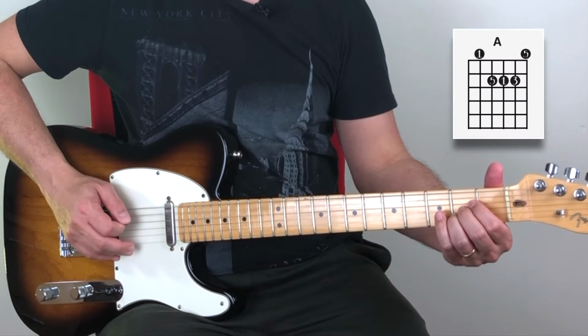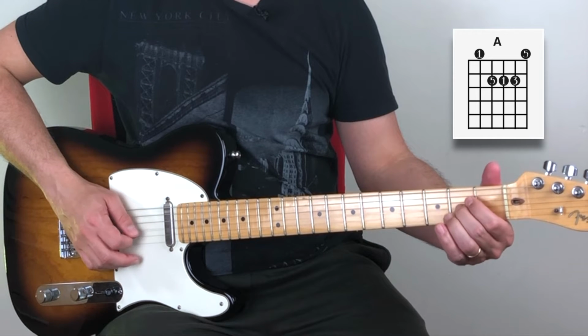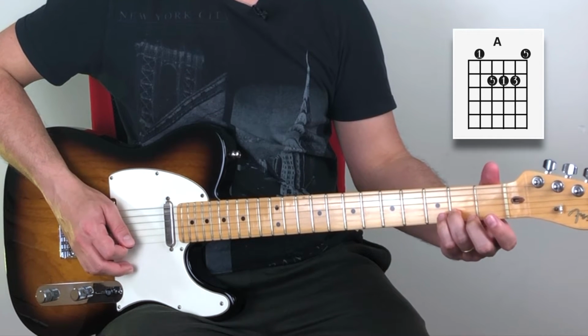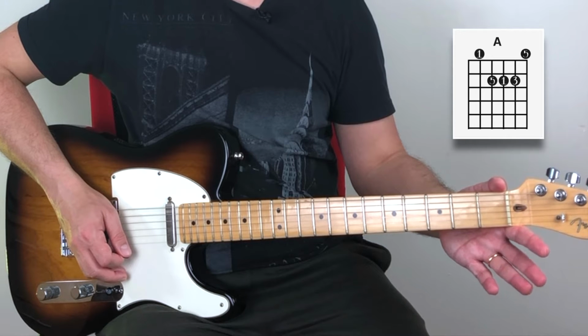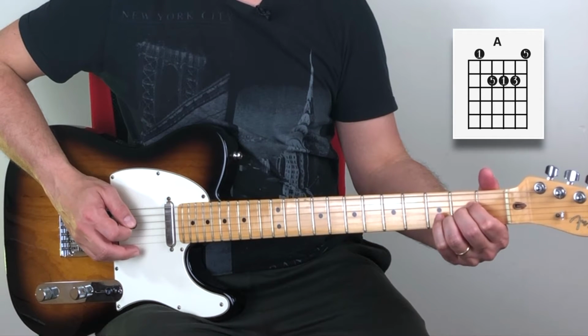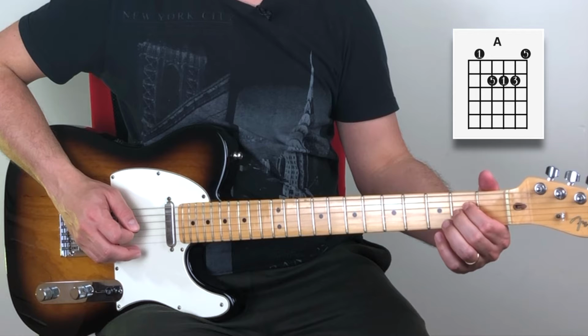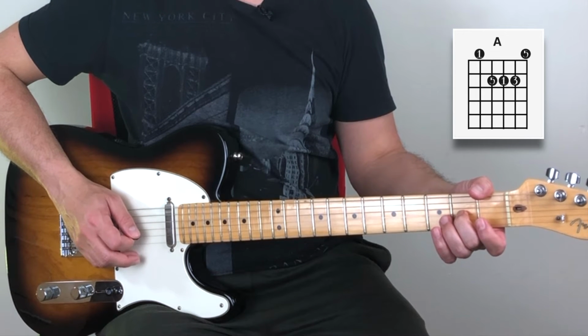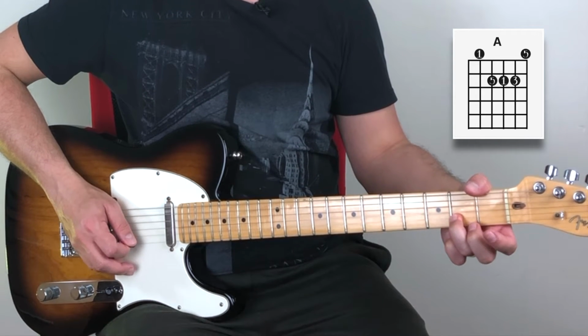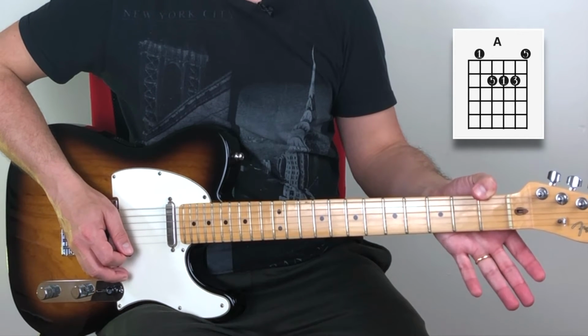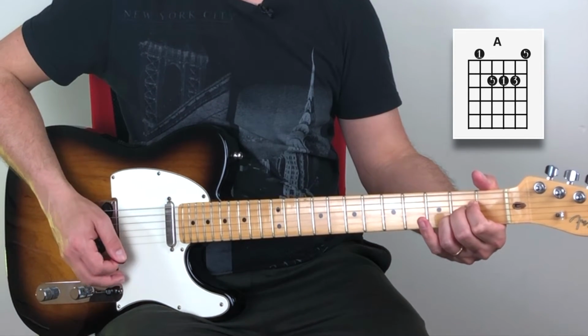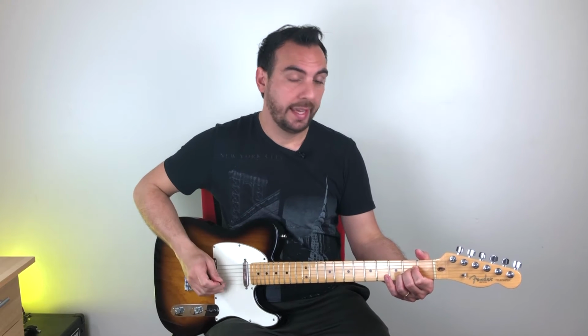When you have the shape of A, you have the intervals in this order: root note, fifth, root, third, and fifth. So A, the root, the first, then E, the fifth, then A again, the octave higher root, then you have C sharp, the major third, and E, the fifth. Now, what makes your chord major or minor will be the third. You need to identify the third here on this chord. We know that we have the third on string 2.